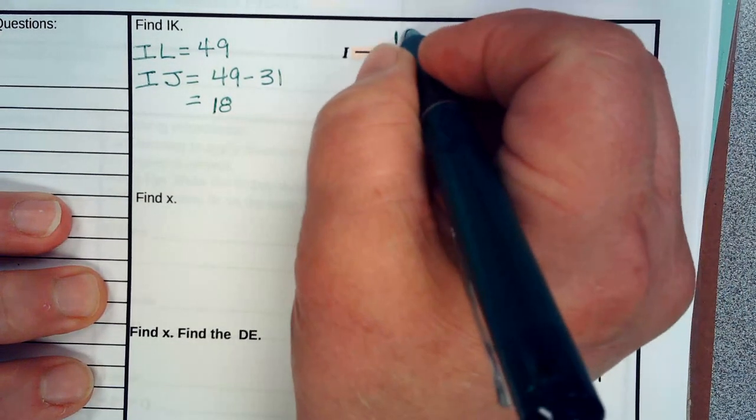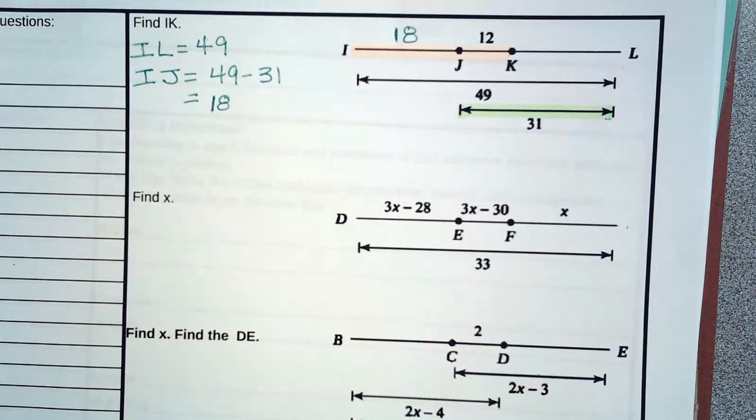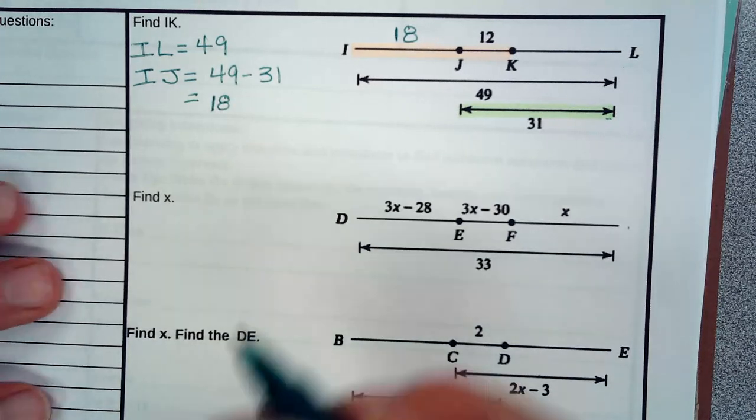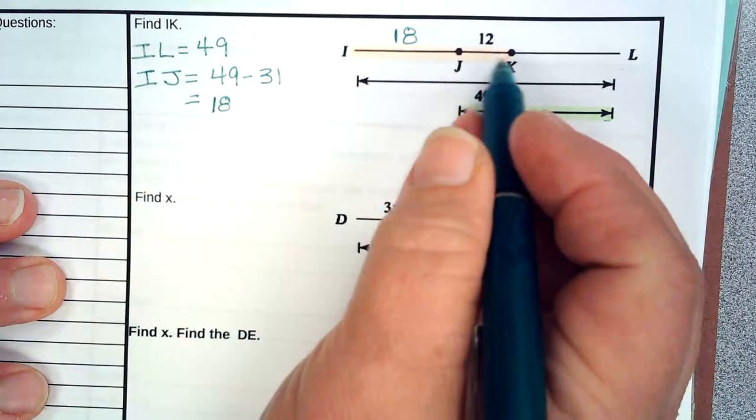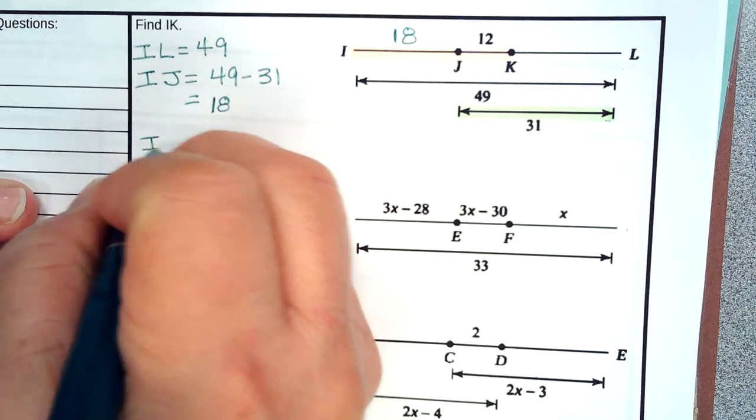So I now know that this piece is 18. Now what do I do to find IK? IJ and JK, you will add them together.